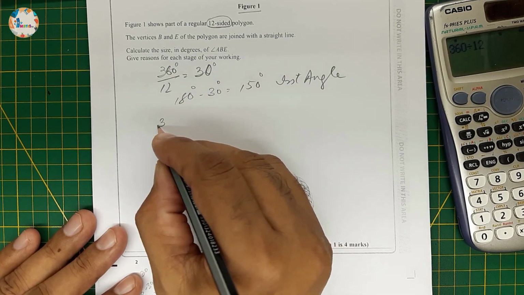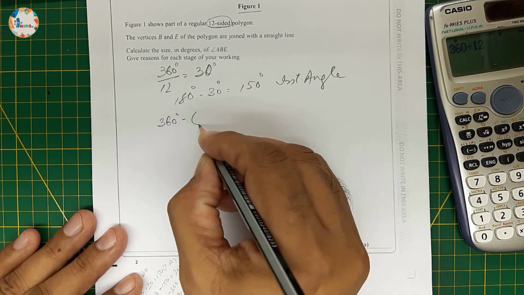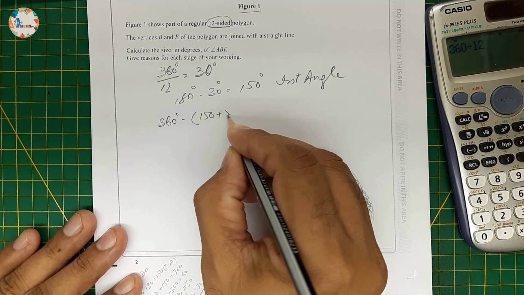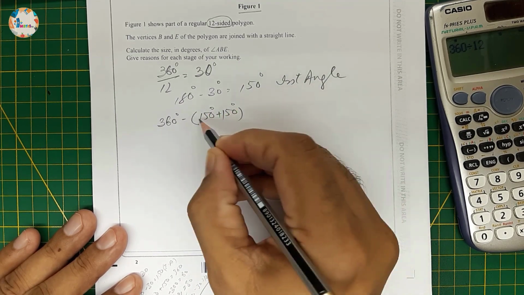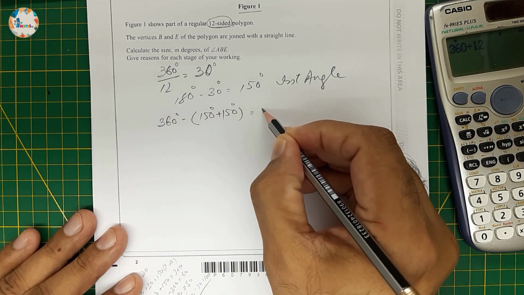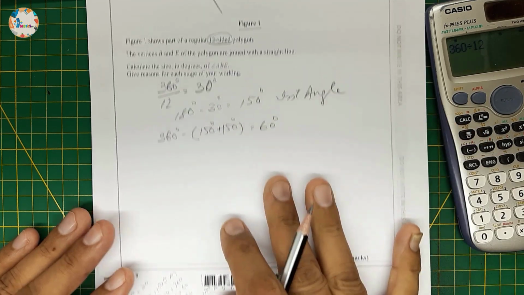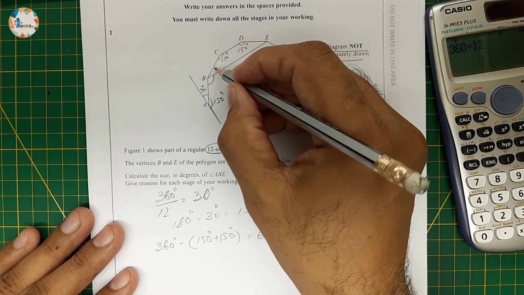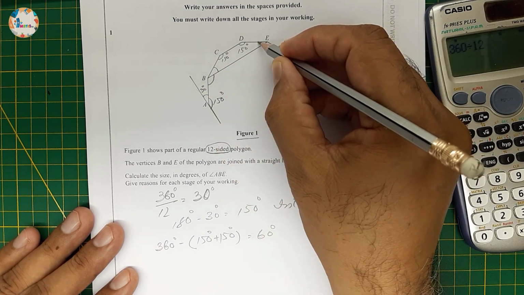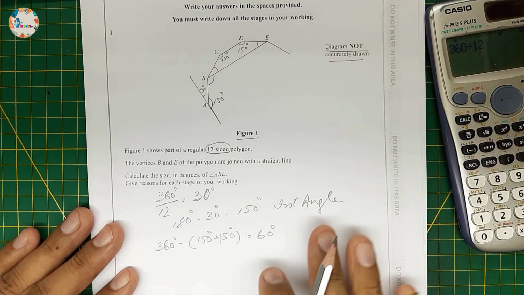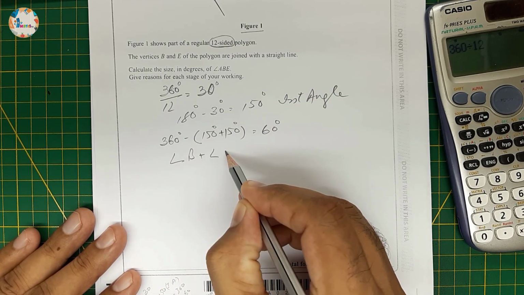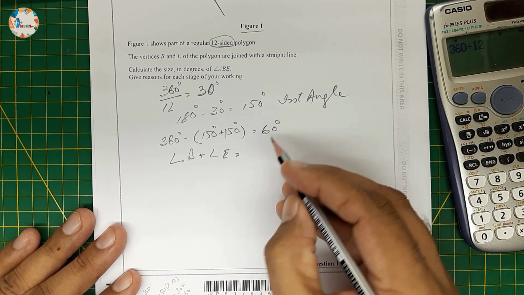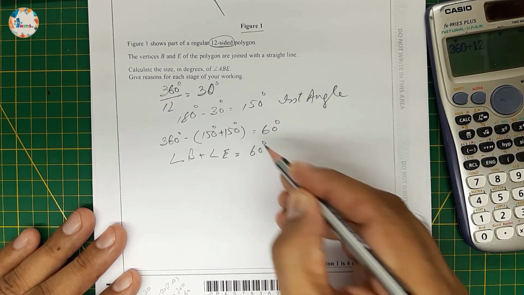We can write 360 degrees minus 150 plus 150, so this will be 300. So 360 minus 300 will be 60 degrees. This implies angle B plus angle E is equal to 60 degrees.